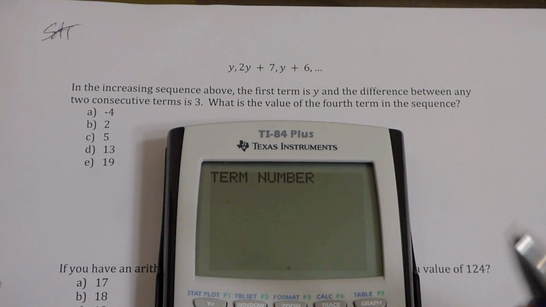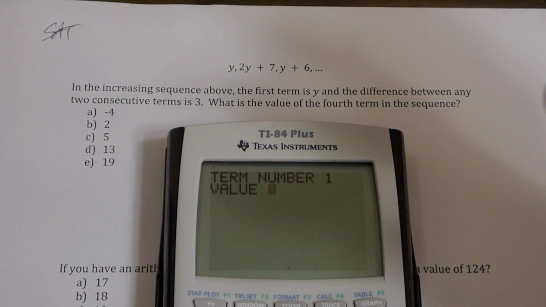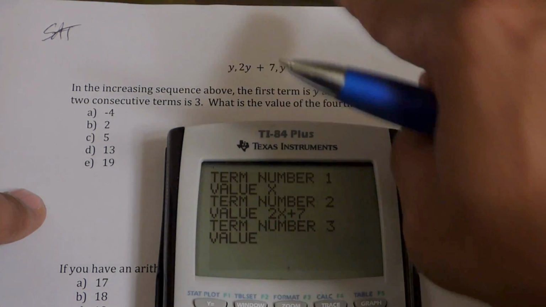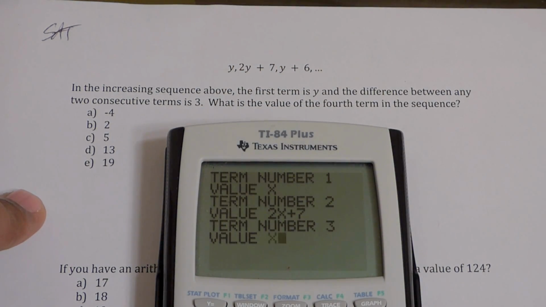Now, the very first term is y, but the program only recognizes the variable x, so we have to use the variable x. And then we would go, the second term is 2x plus 7, and the third term is y plus 6, or x plus 6.